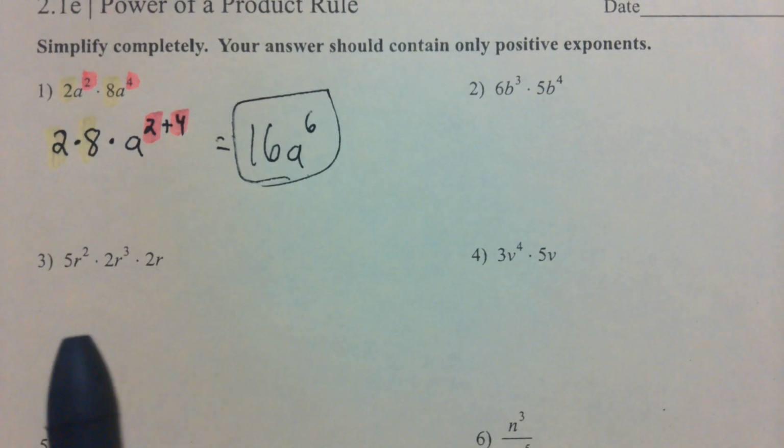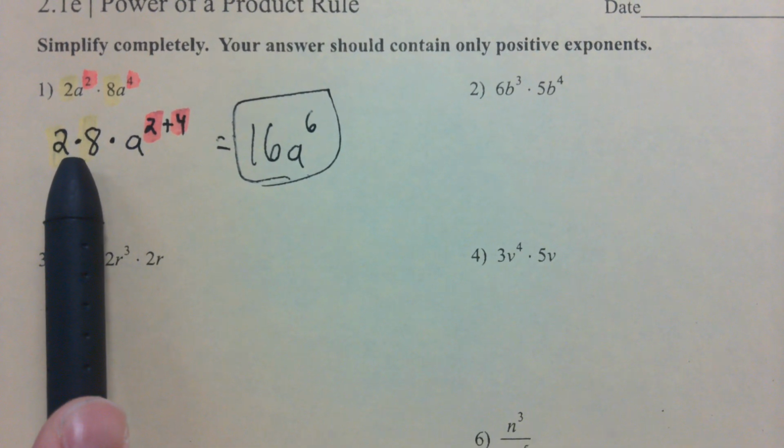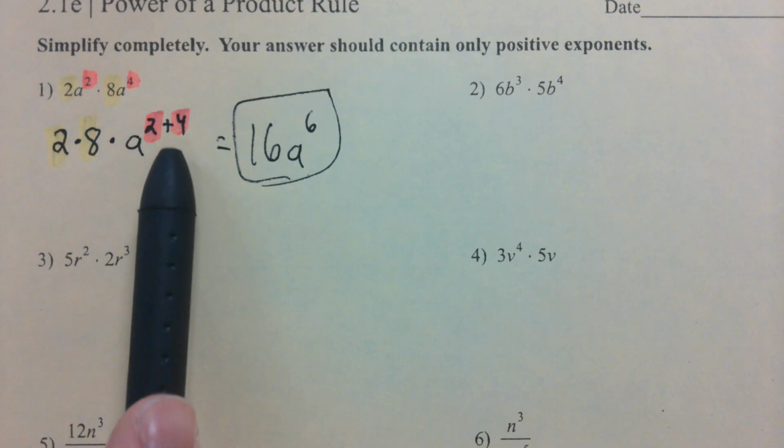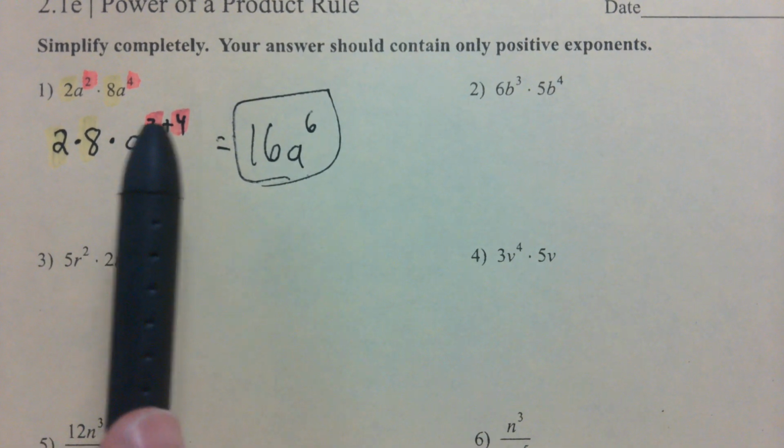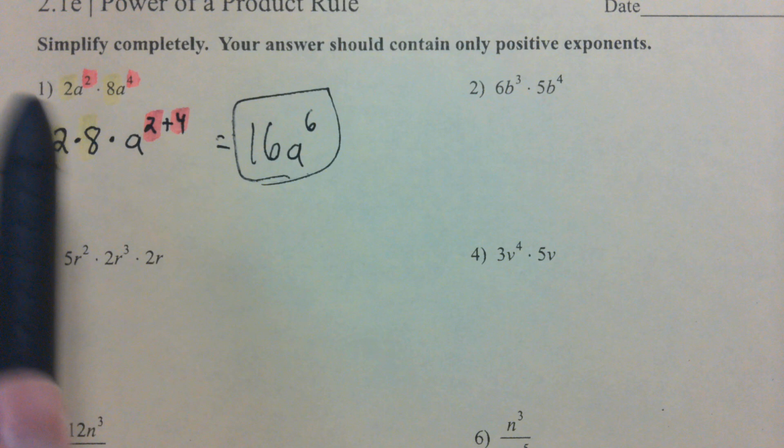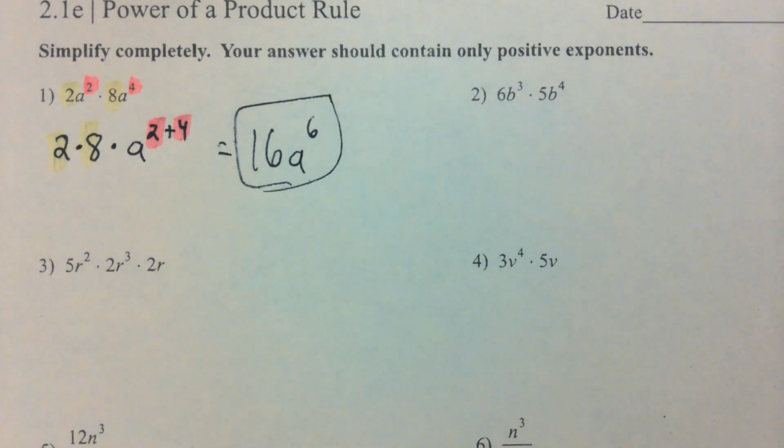The tricky part here is we're multiplying those big numbers in front, but we are not multiplying the tiny numbers on the top. We are adding our exponents together just like we do in the product rule. Okay.